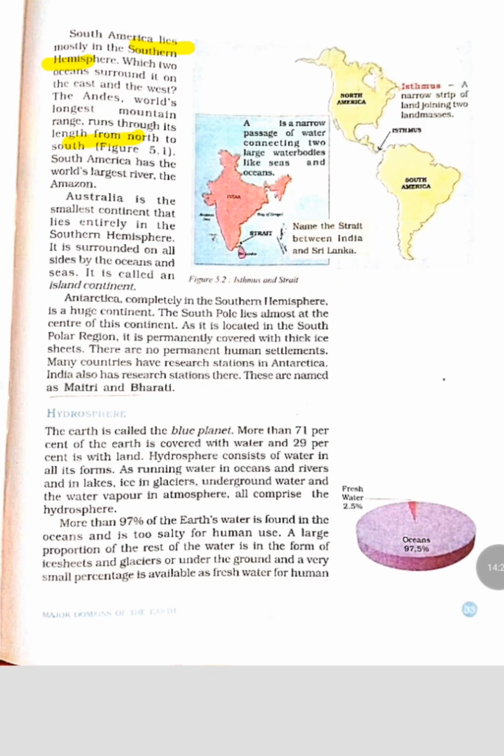South America has the world's largest river, the Amazon. Amazon is the largest river by its delta and its size. But the Nile is the longest river, and the Amazon is the second longest river, with a length of about 6,400 kilometers.